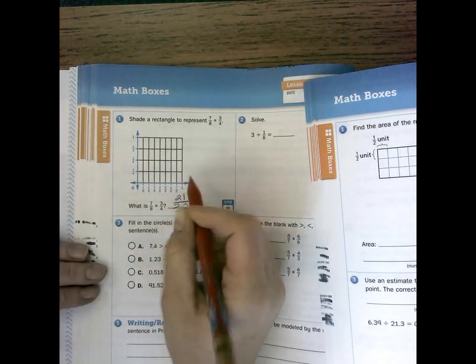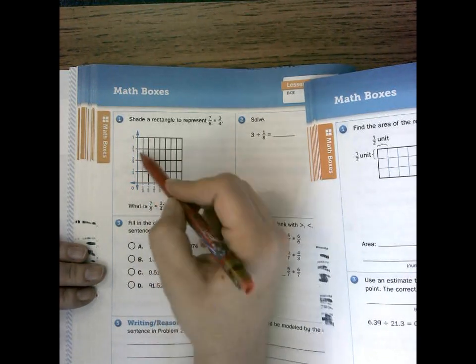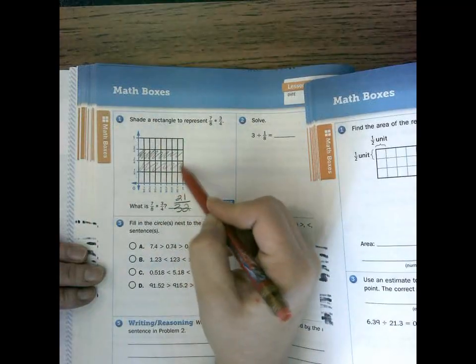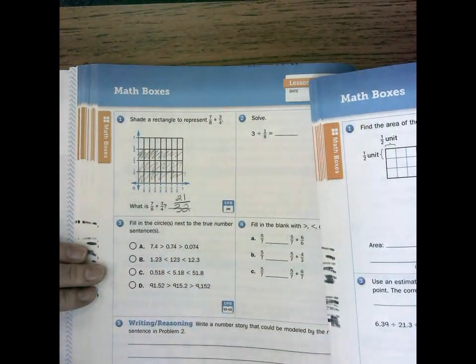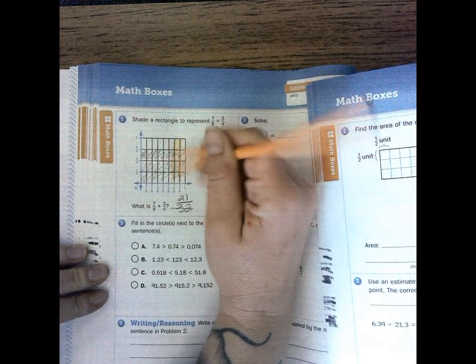Now let's check that by shading in this. I have fourths on this side, so I almost called that the y-axis, but I'm going to shade in 3/4. Now going in the other direction, almost like the x-axis there, we have 7 out of 8. And that's where your other color comes in handy. And you're going to shade in 7/8.